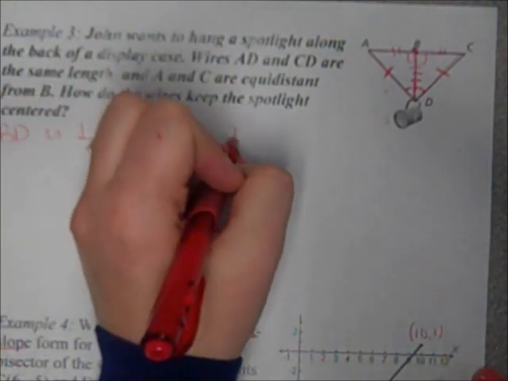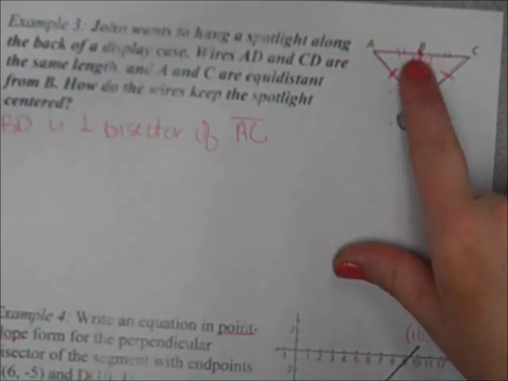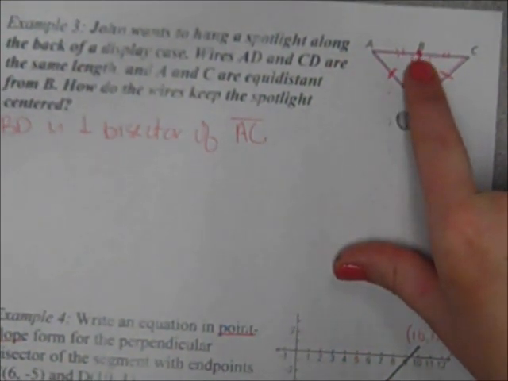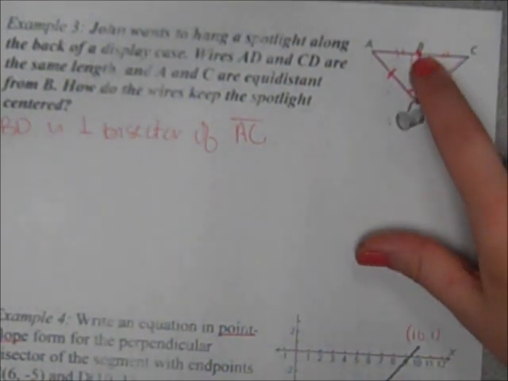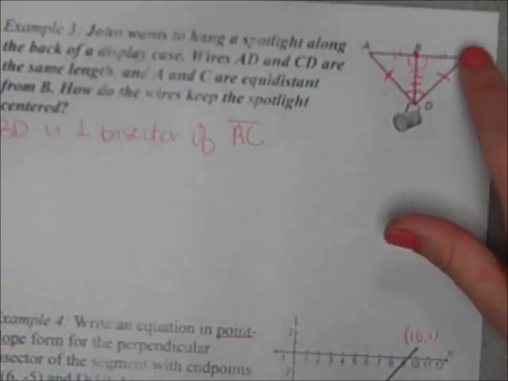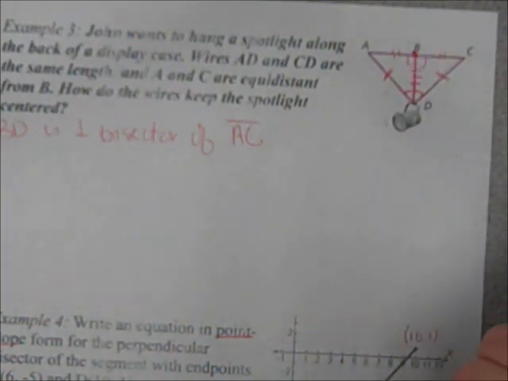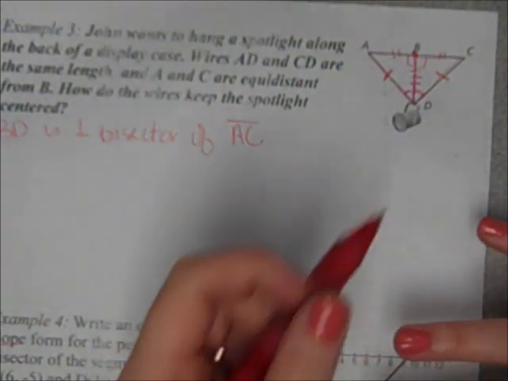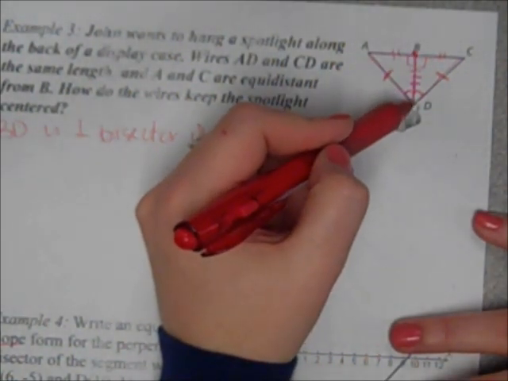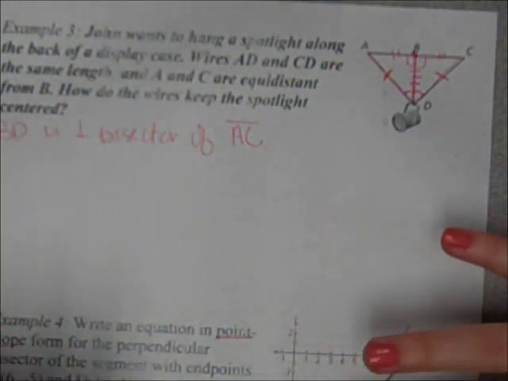of AC. Okay, perpendicular because I know these angles have to be congruent and they form a line, so they have to be 90 degrees. And bisector because they already told me that A and C are equidistant from B, so B is the midpoint. So since BD is the bisector of AC, that means that this spotlight is going to hang exactly balanced because it's on the perpendicular bisector.